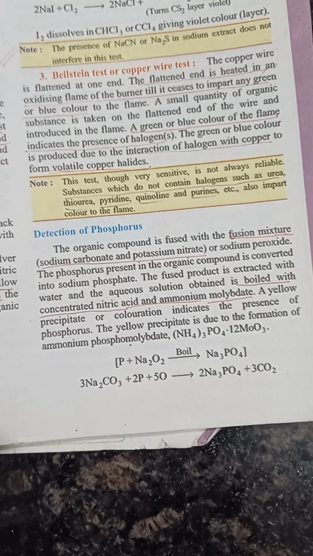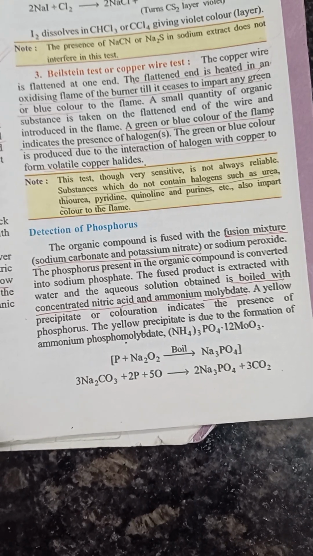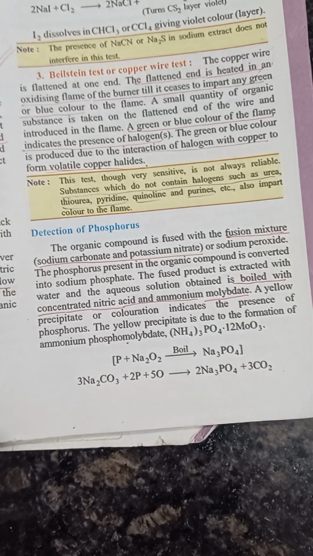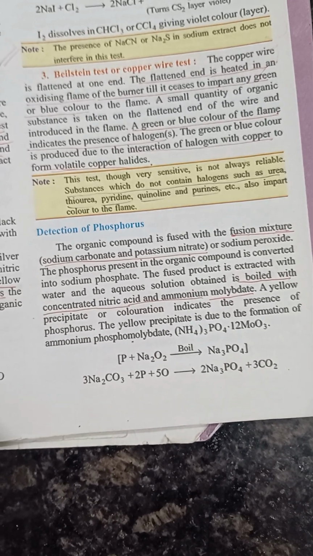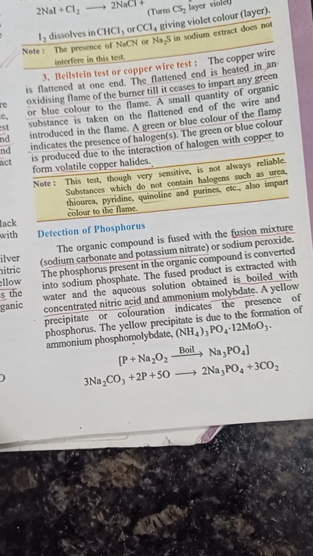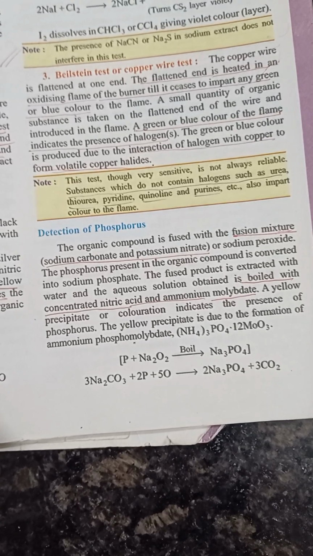Now let us see detection of phosphorus. The organic compound is fused with the fusion mixture, which is a mixture of sodium carbonate and potassium nitrate or sodium peroxide. The phosphorus present in the organic compound is converted into sodium phosphate.